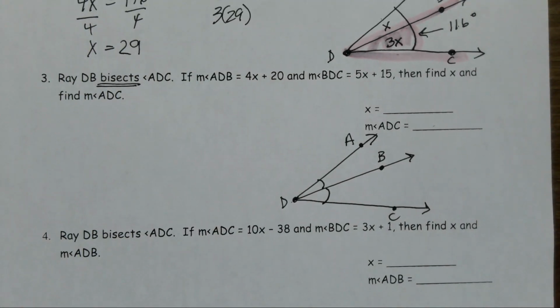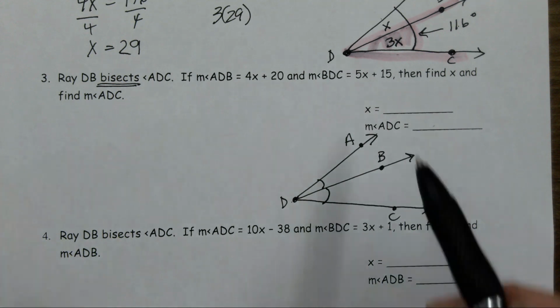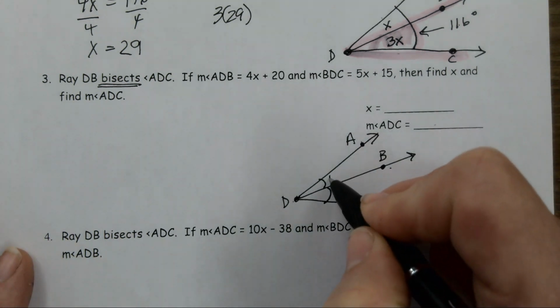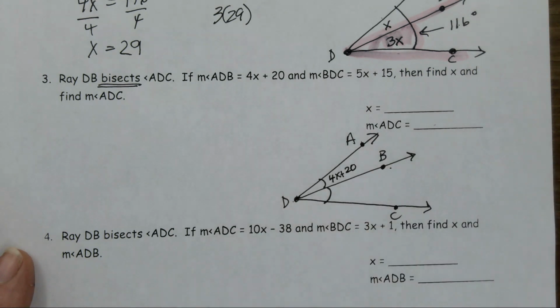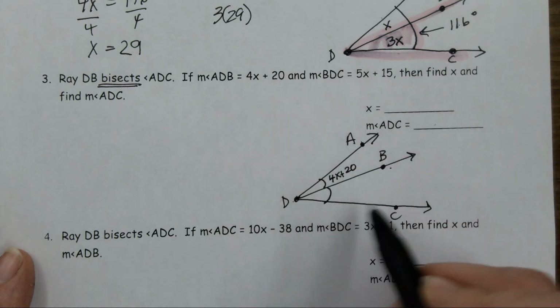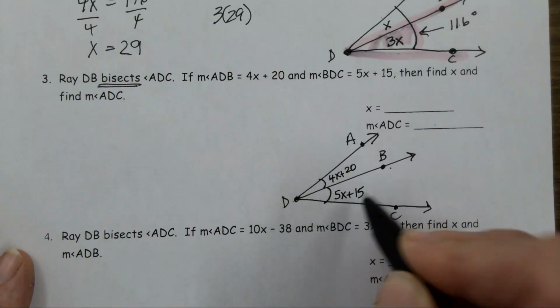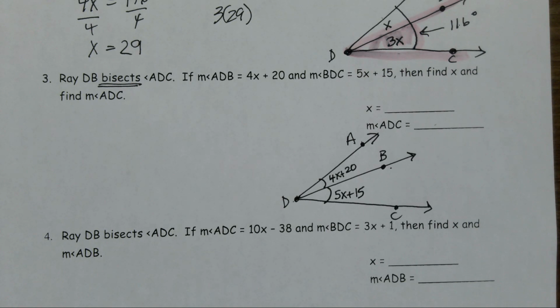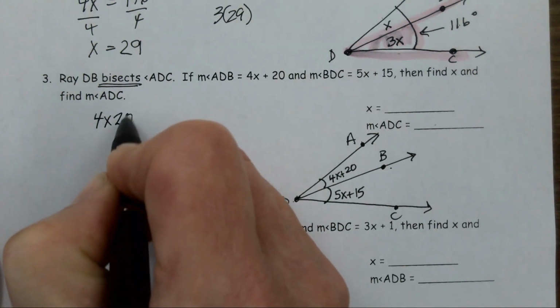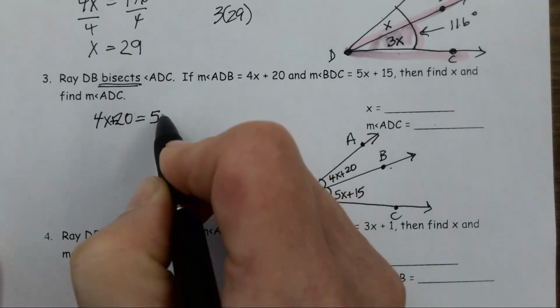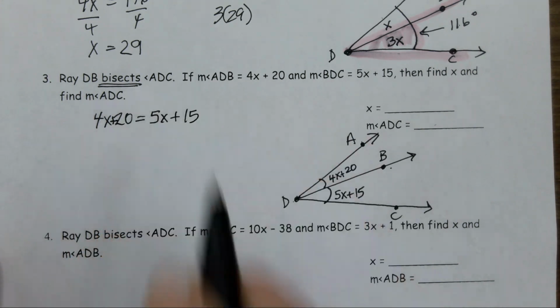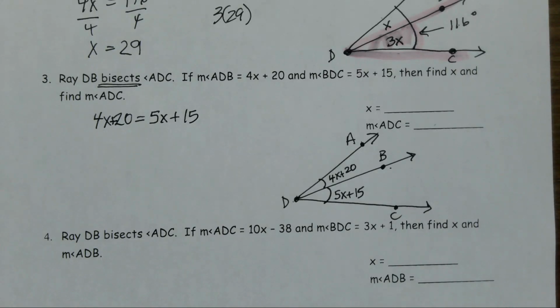Bisects means it cuts it in half. That means that's going to go right down the middle. That means both the angles are going to be the same. So if the measure of angle ADB is 4x plus 20, and BDC is 5x plus 15, what kind of equation can I set up with that? I forgot my plus. 4x plus 20 equals 5x plus 15.